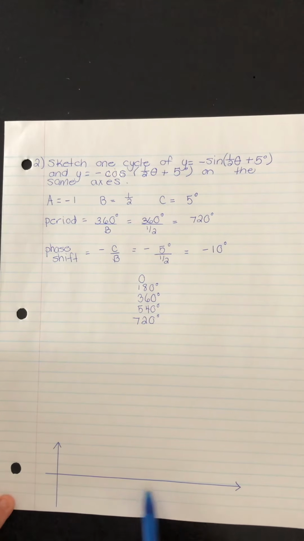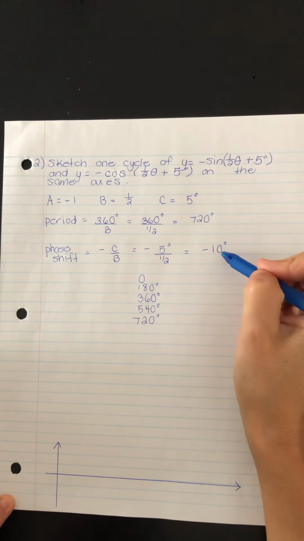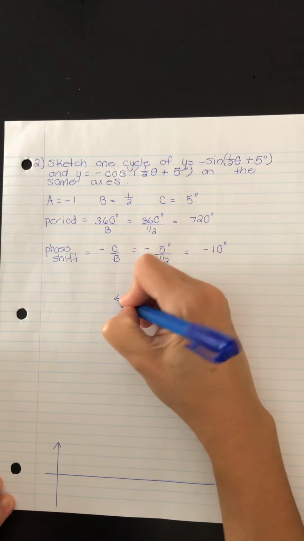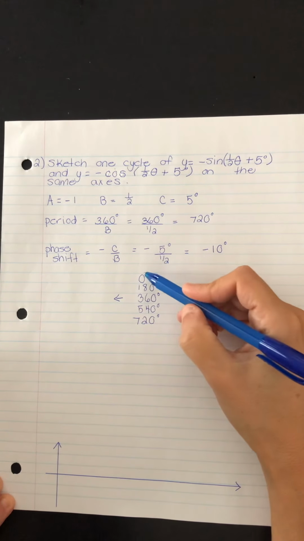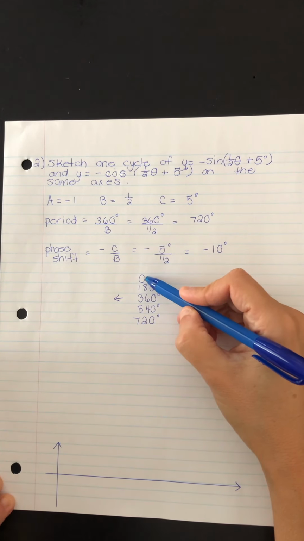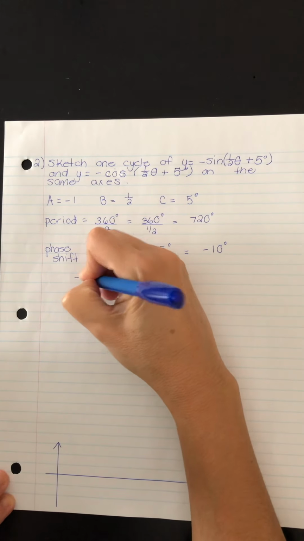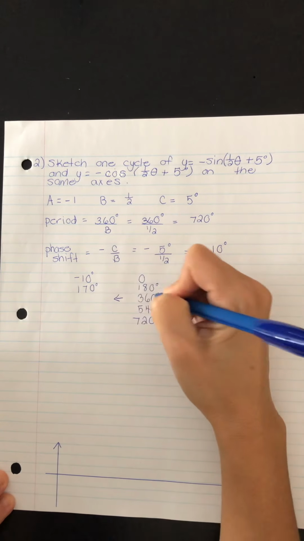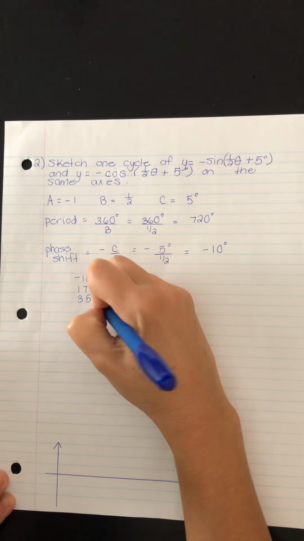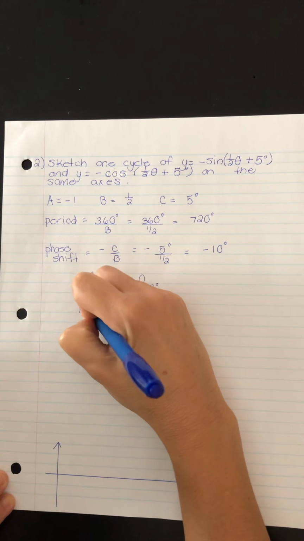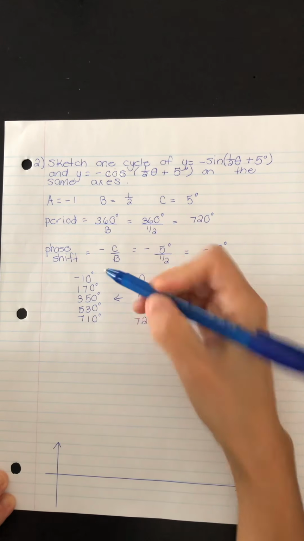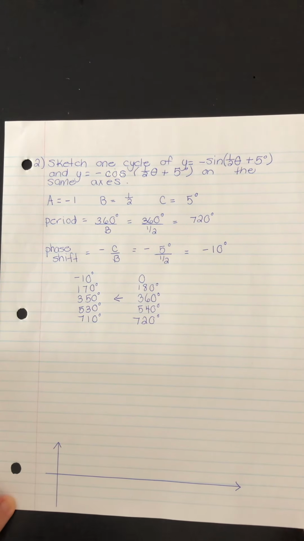But those are not the numbers I'm going to put on the axes, because I have to take the numbers and shift them all to the left 10 degrees. So this time we're shifting to the left. What I have to do is take 0 and subtract 10 degrees from it. Take 180 and subtract 10 degrees from it, and so on. And these are the numbers I want now on my graph.